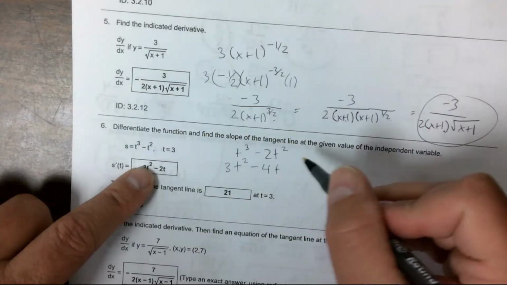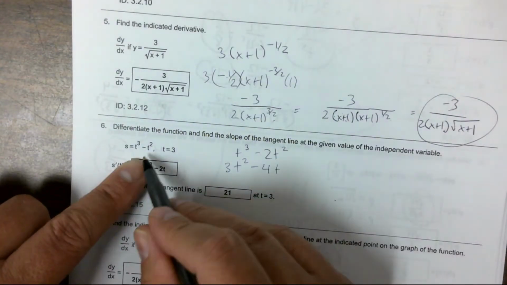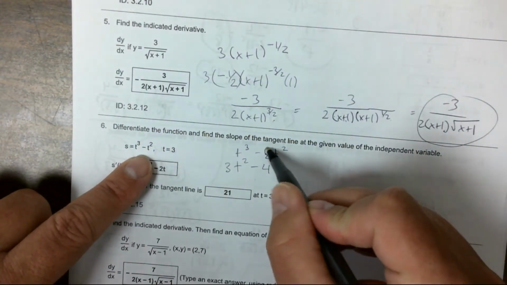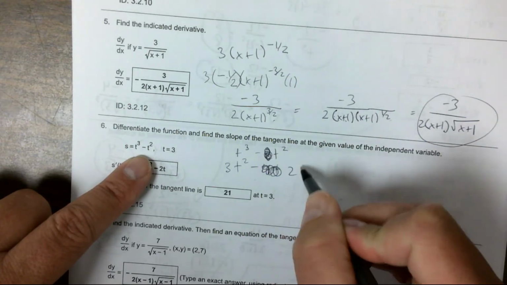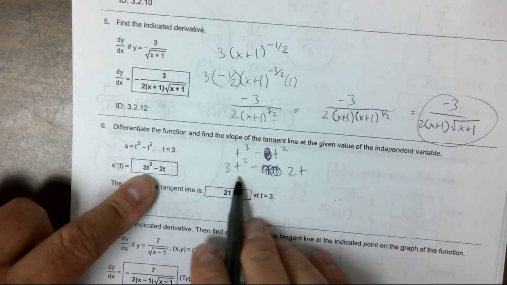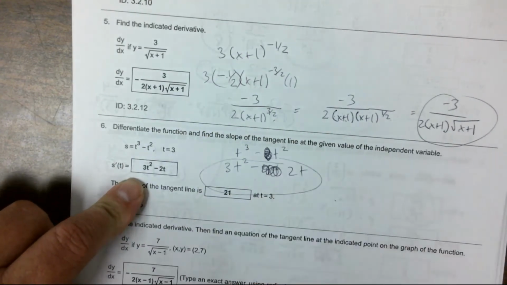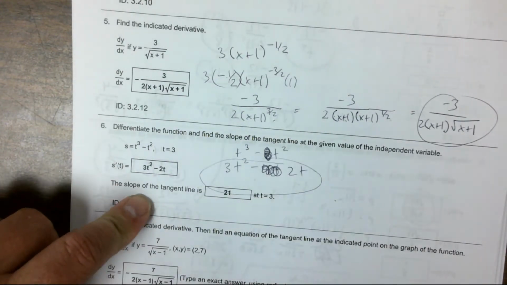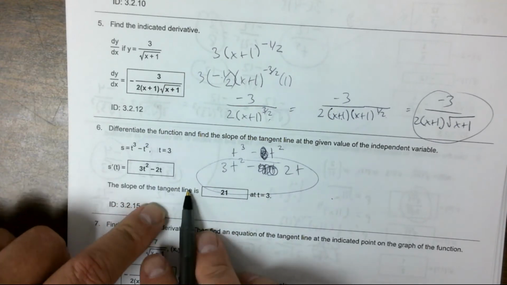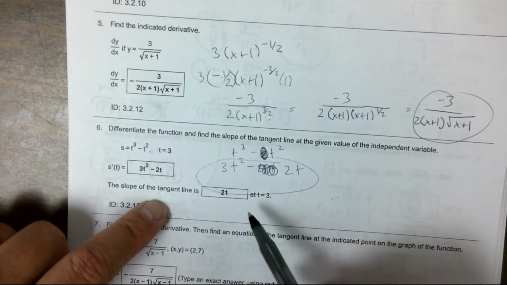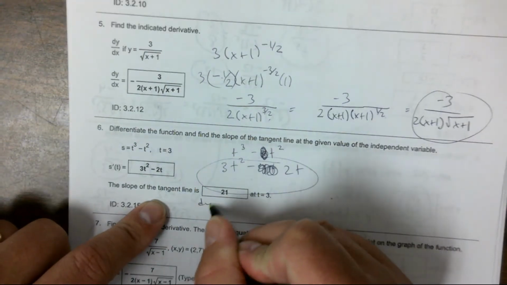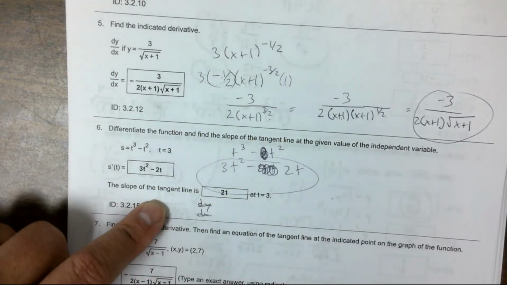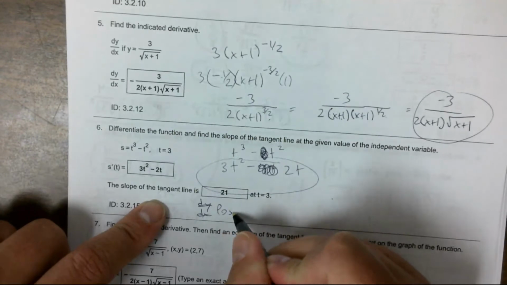Really? That's funny. So this says minus t squared, and I put negative 2t squared, which makes this minus 2t. Okay, well that's easy. That really is. So then we want our slope at the particular one. So you're going to do your dy dx calculator part with position 3.